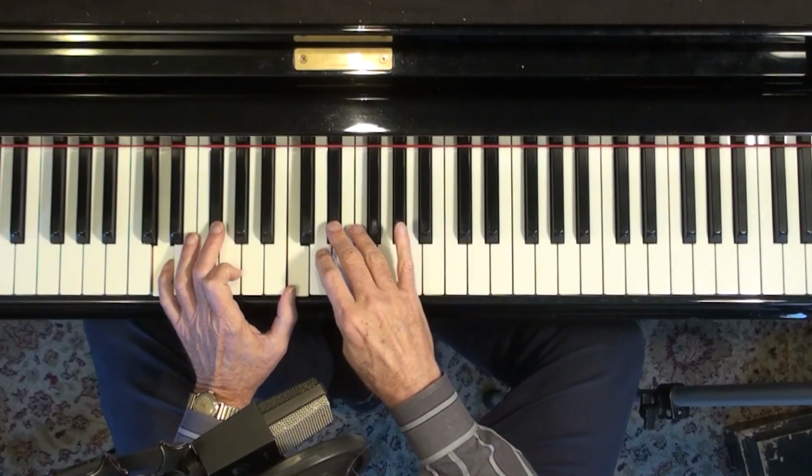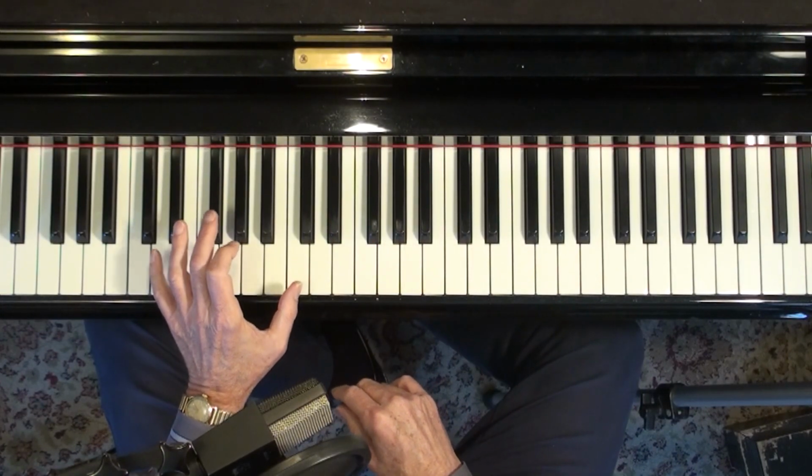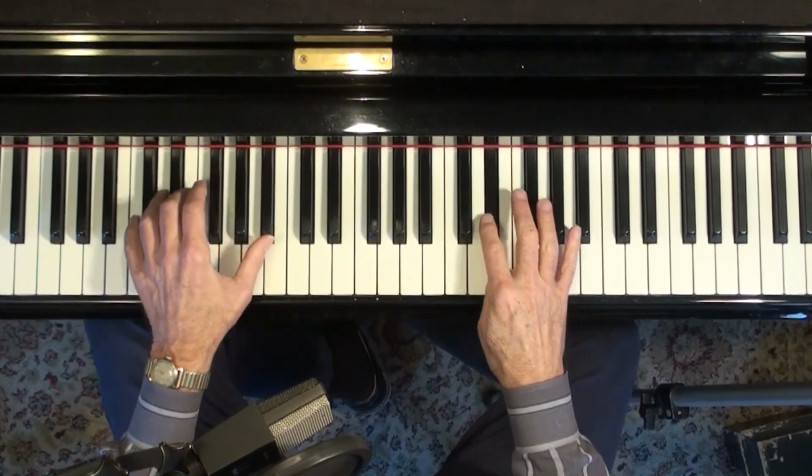It definitely would work in the blues if you're in C. And let me just show you the D altered scale. That's it, and I'm going to use that when I get to D, and I'm in the key of C.